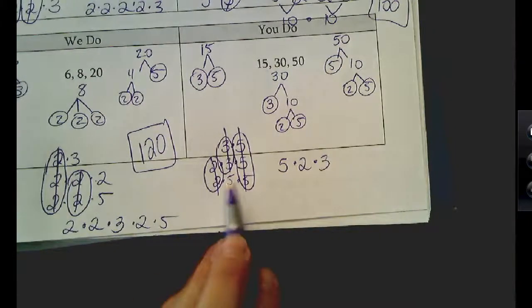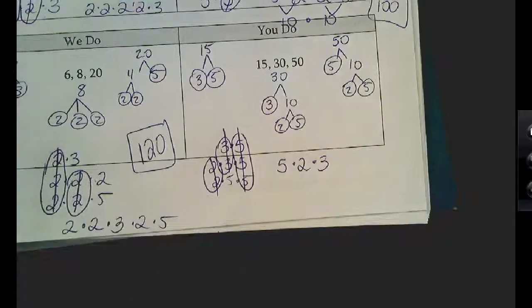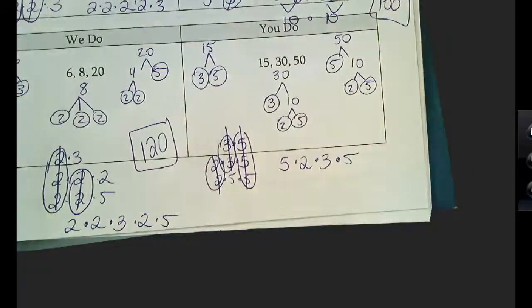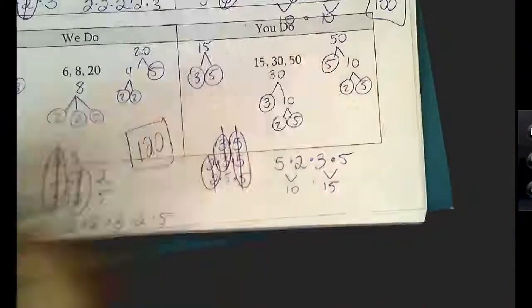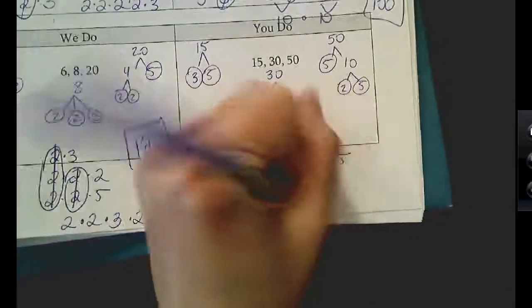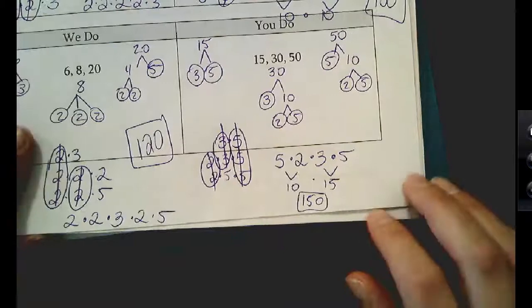What do we do with our leftovers? Multiply. We got to recycle them. We want least common multiple. We want the least amount of garbage. So let's recycle those. And what are you getting? 150? Is that what everybody else is getting? I'm getting 10 times 15. My least common multiple is 150. Any questions on that?